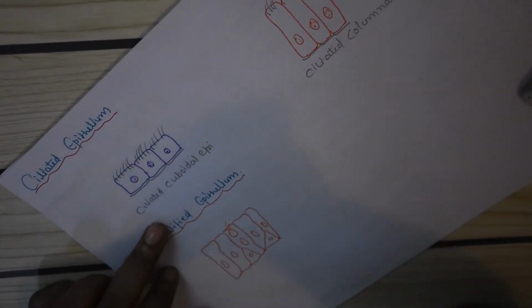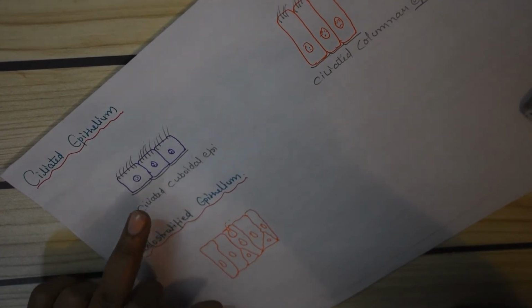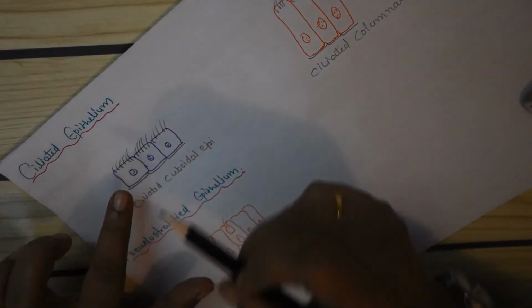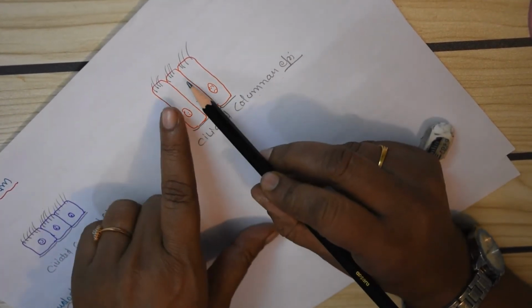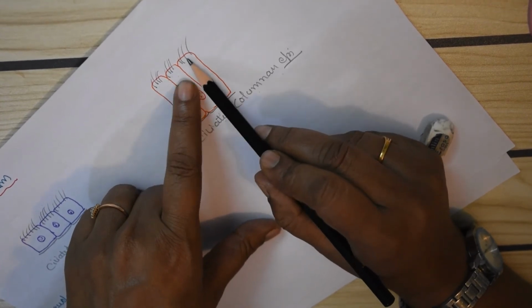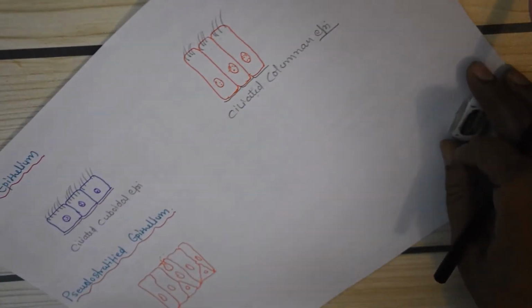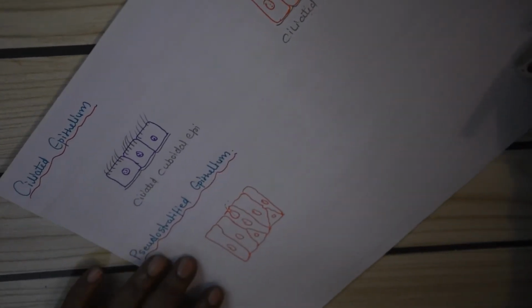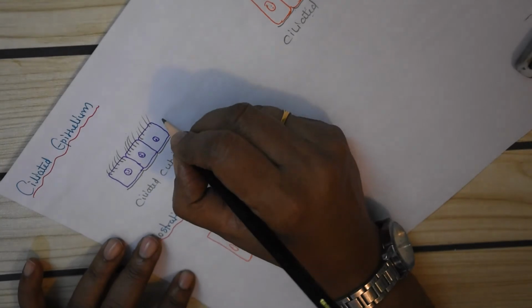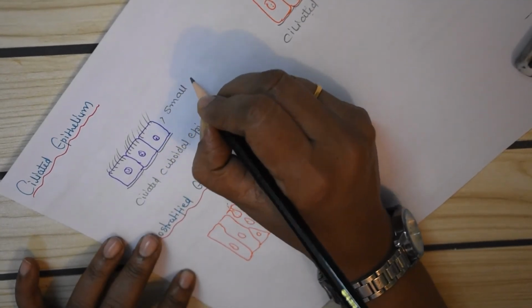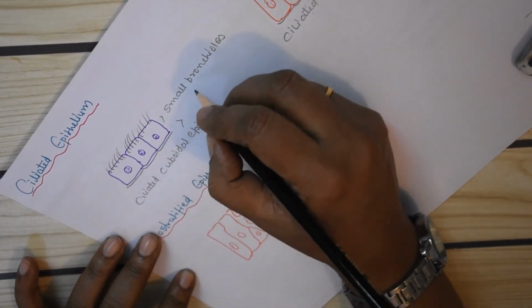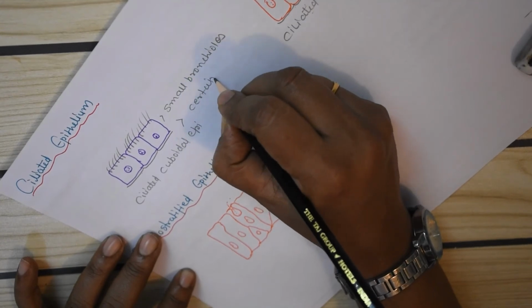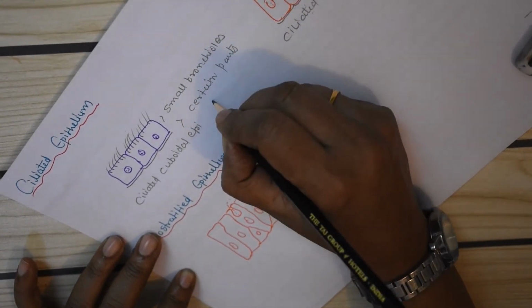The only difference between the simple cuboidal epithelium and simple ciliated cuboidal epithelium is that on the free surface the cilia are present. In ciliated columnar epithelium, the cilia are present at the free end of the cells. Ciliated cuboidal epithelium is found in the small bronchioles and certain parts of the nephron.